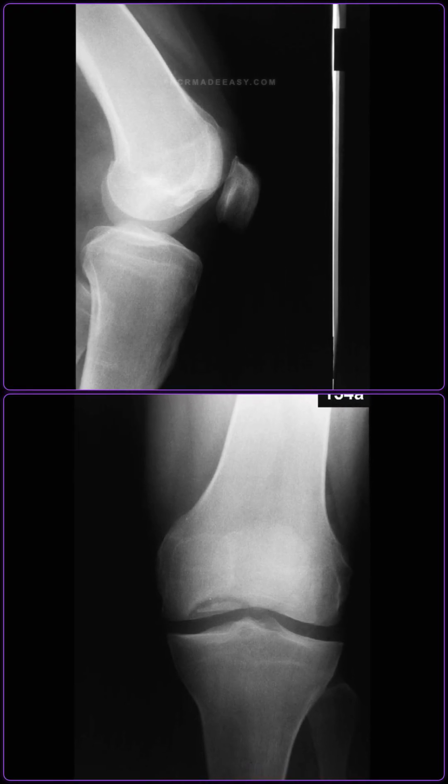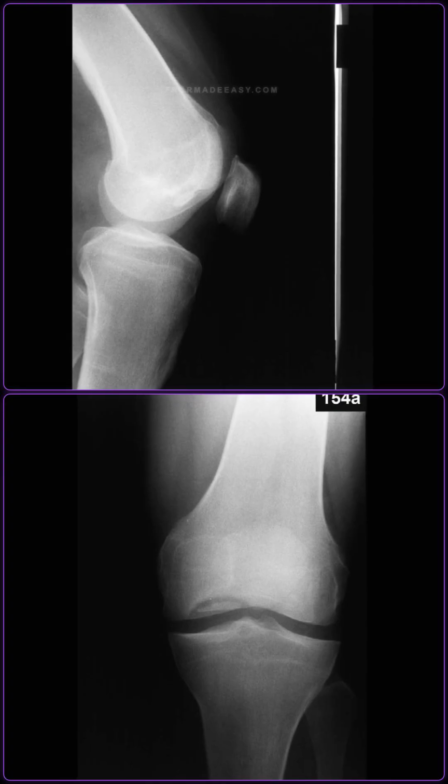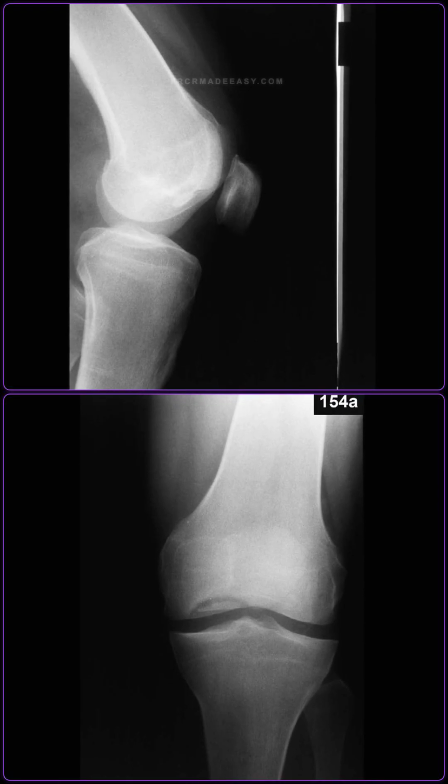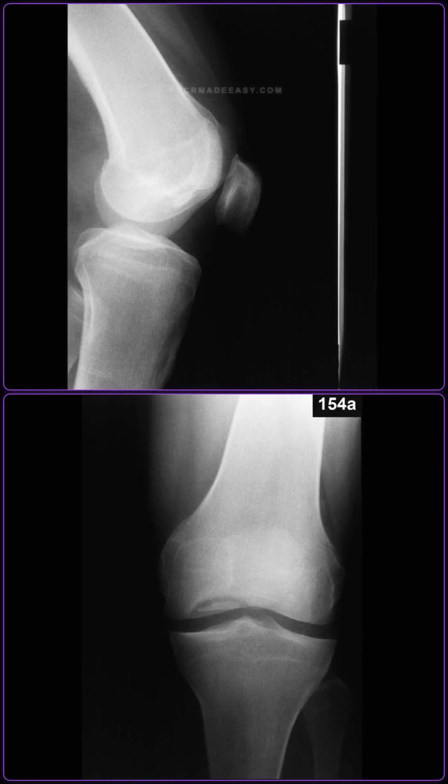Conversely, osteochondritis dissecans characteristically affects adolescents and young adults, has a male predilection, and is located on the non-weight-bearing lateral aspect of the medial femoral condyle. The mnemonic LAME helps remember this classic lateral aspect of the medial condyle location.